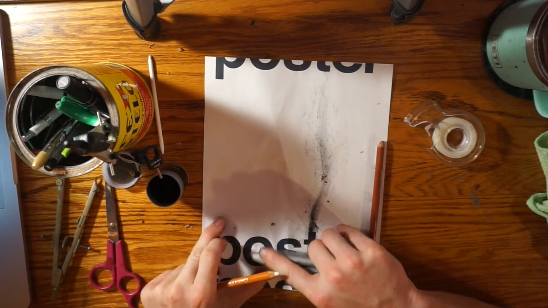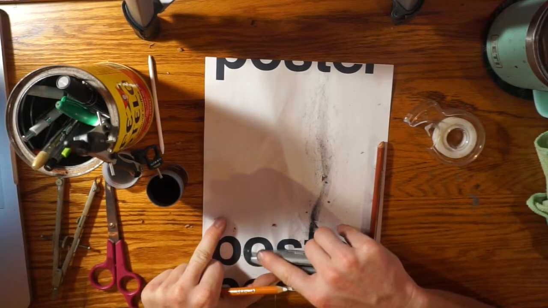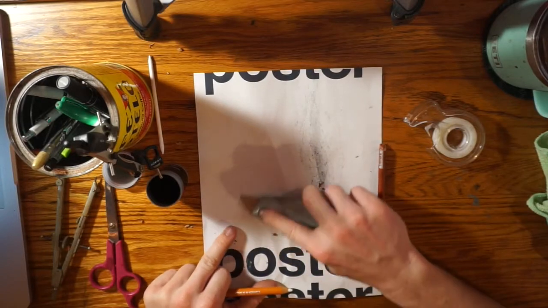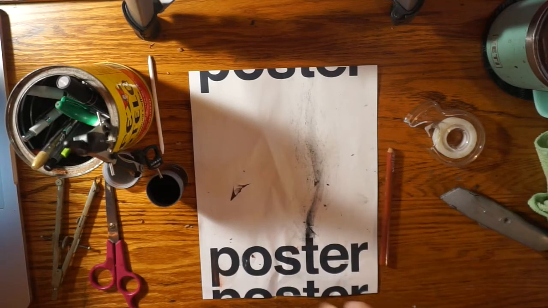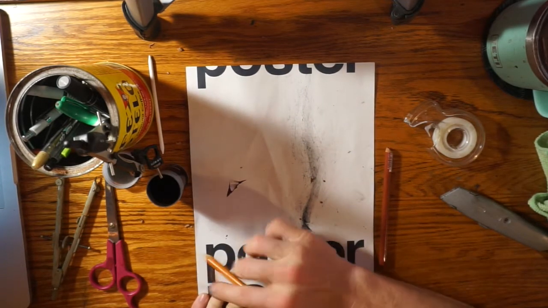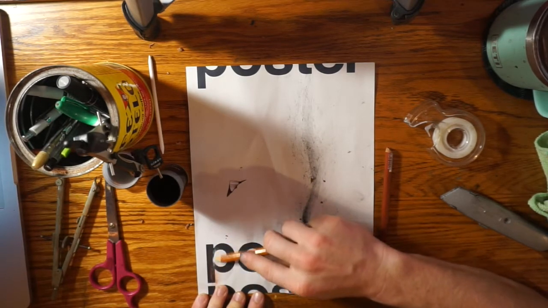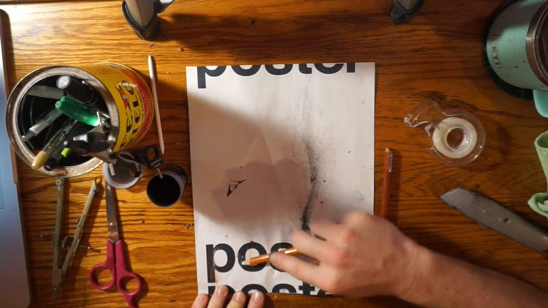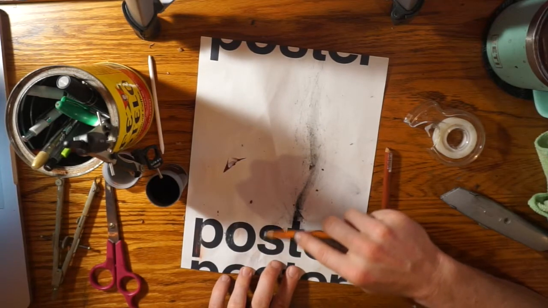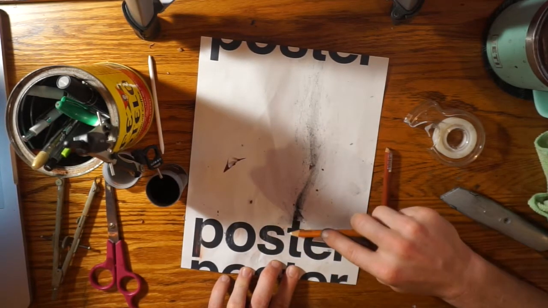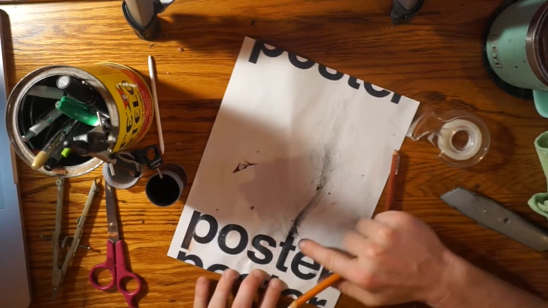Maybe scrape some of the ink off from the printer. Start to get some of that distress look. Might get a rip right there. I take some white. It's all about you, what you want to do, however you're feeling. Get those emotions out onto the paper. Better on the paper than in your head.